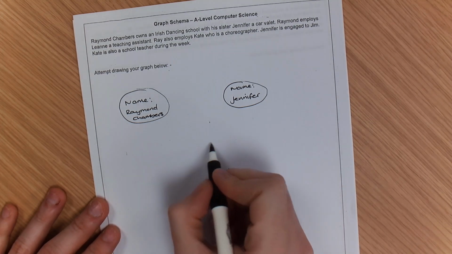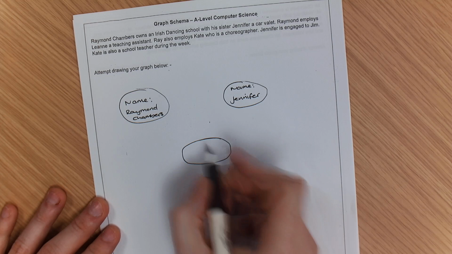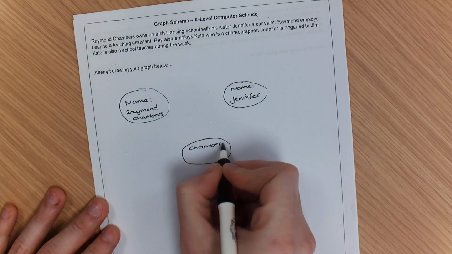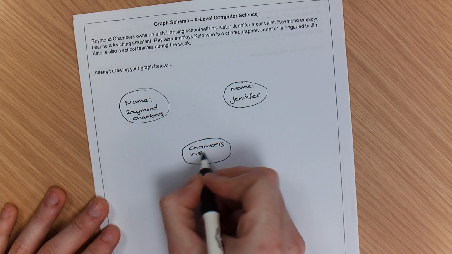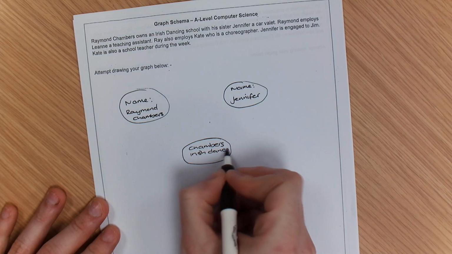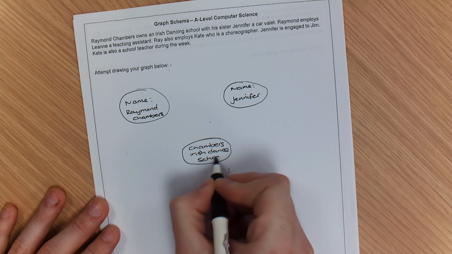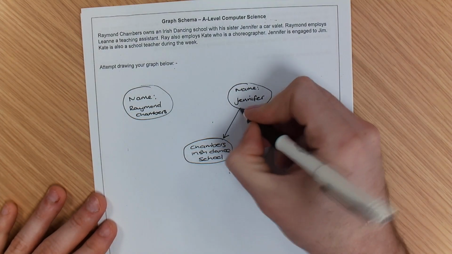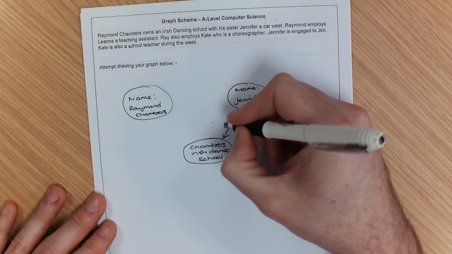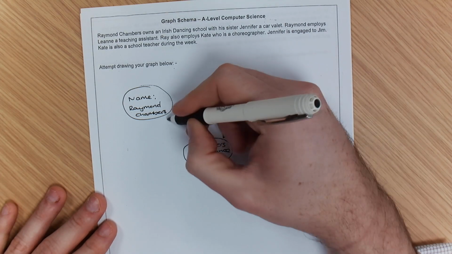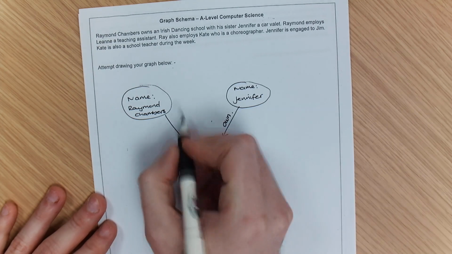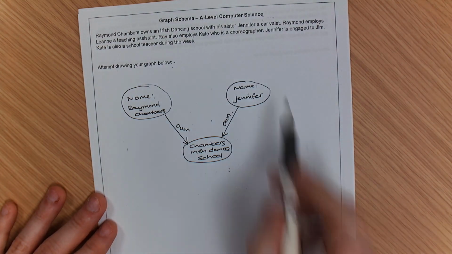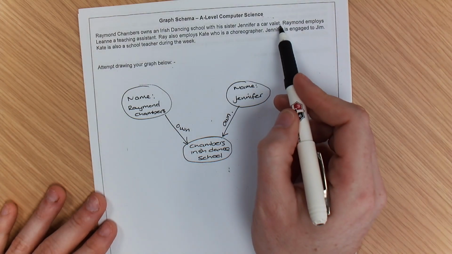So, all right, if I put in here Chambers Irish Dance School, the relationship there would be that they both own that school. Make sense? So that's that first relationship done.